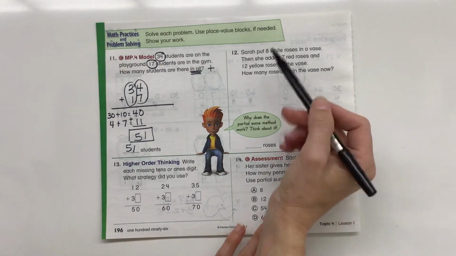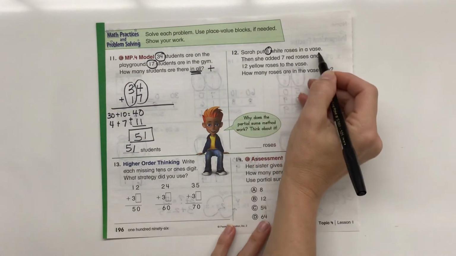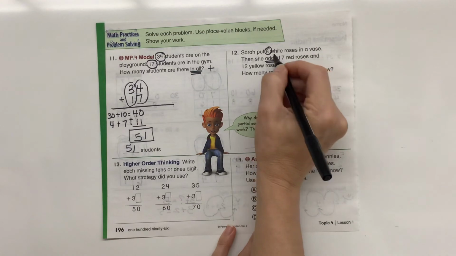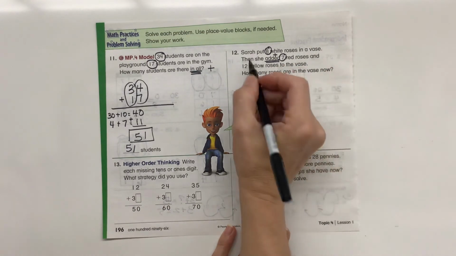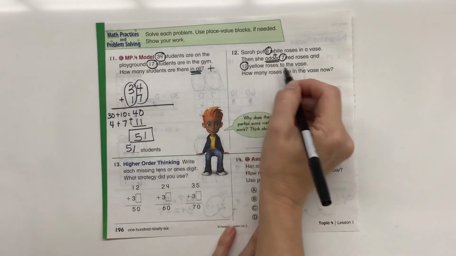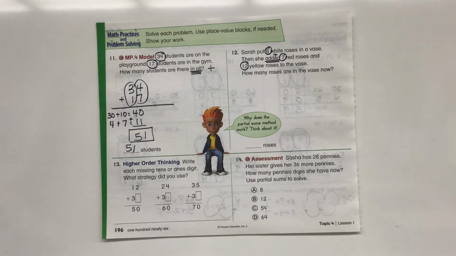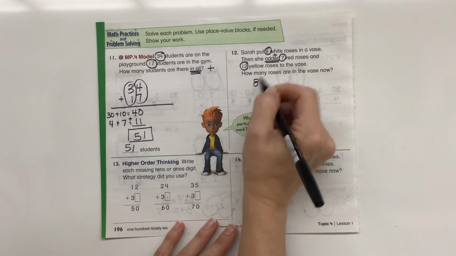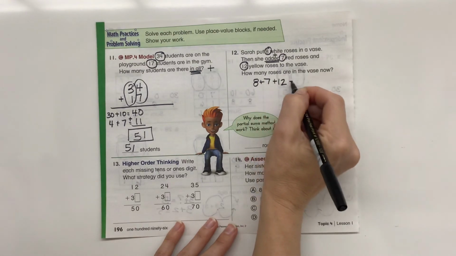Okay, let's take a look at this one. Sarah put 8 white roses in a vase. Then she added, well, this is easy. We know we're adding, we're getting more. I'm going to put a plus sign there. Added 7 red roses and 12 yellow roses to the vase. How many roses are in the vase now? All right, let's take a look at this. This is a lot. So we really have 8 plus 7 plus 12 equals.